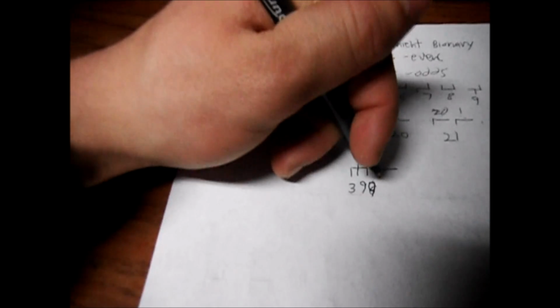It's similar to the Mayan number system. That's how this works. And I think 399 is the number before 400, and 399 would look like this.